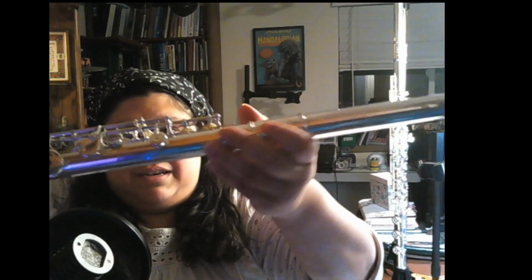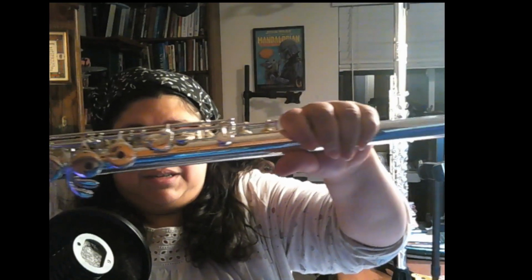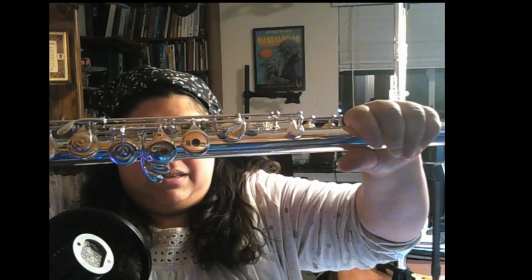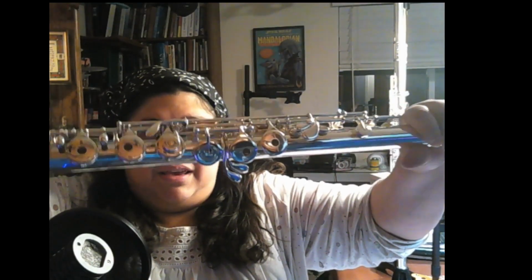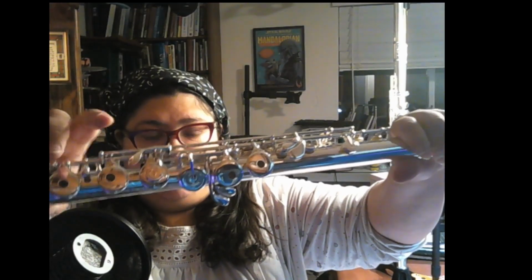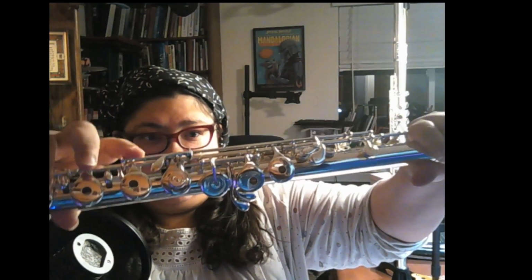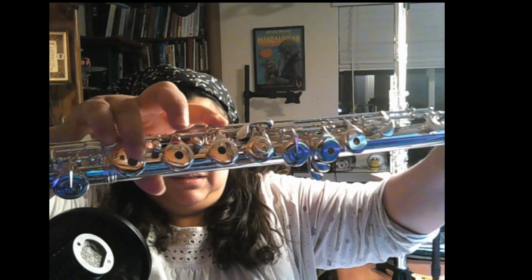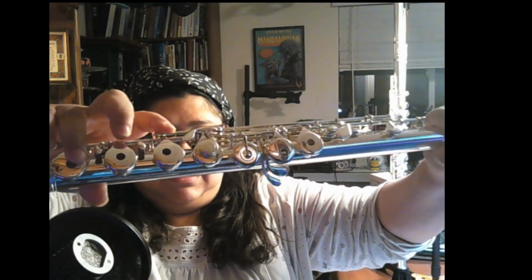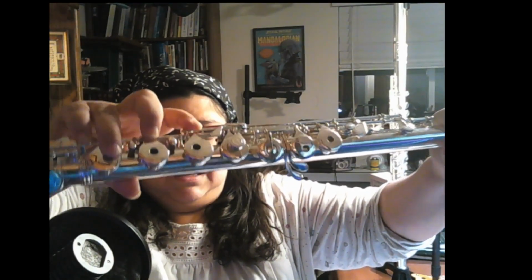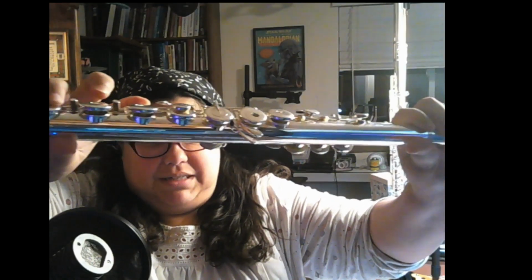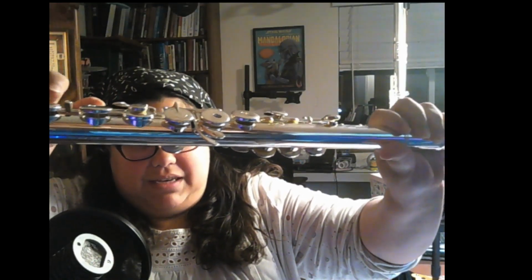As you can tell, there's even key on key, for example. There's different levers, but see how some of them have different key on keys?